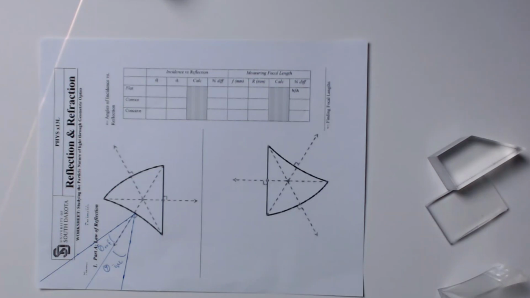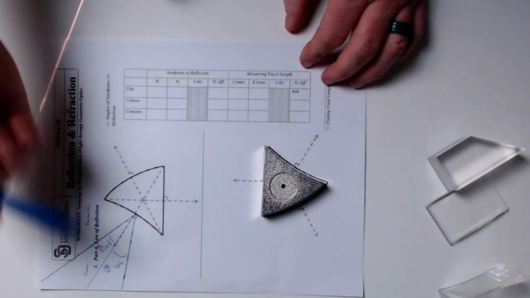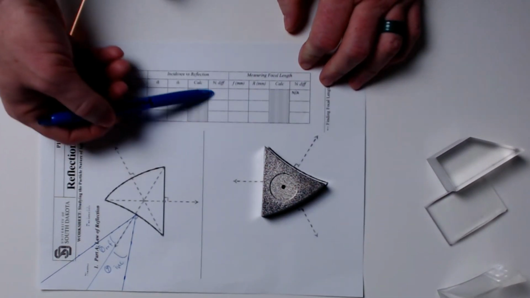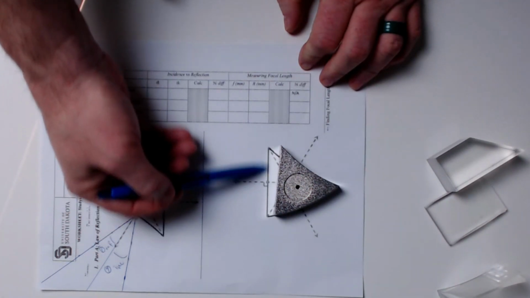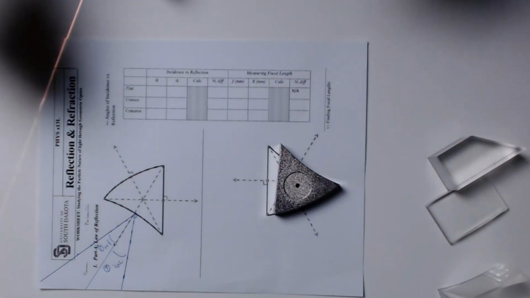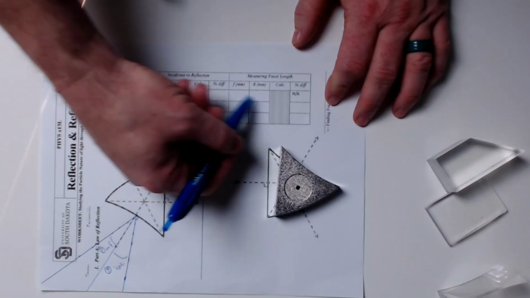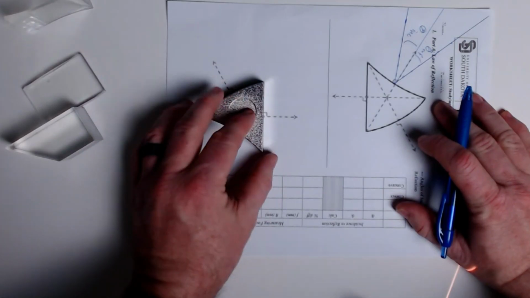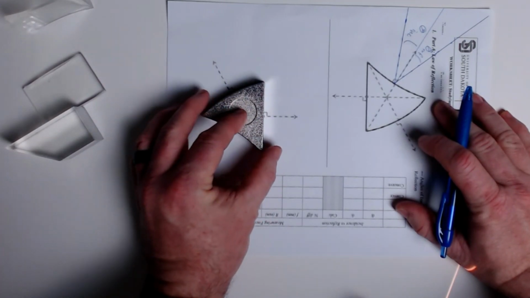Next is to find the focal length of the 3 sides. Now, you'll notice immediately that for the flat on your table, it's already indicated as NA. That's because the radius of curvature for a flat surface is basically infinity. You have a radius of infinity, therefore you have a focal length of infinity. You can just write infinity and fill that in for these two items. But take your optic, and set it in place again.